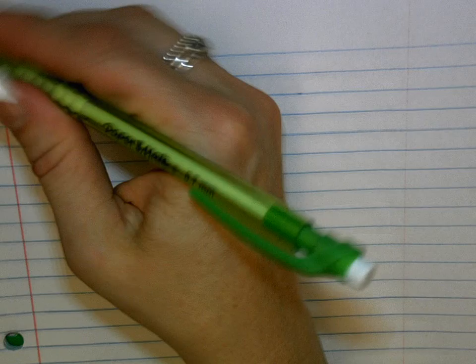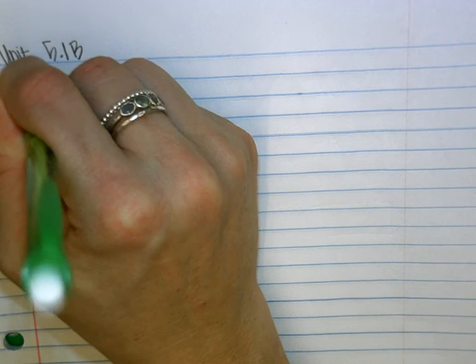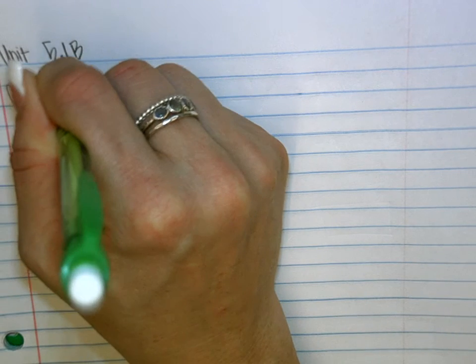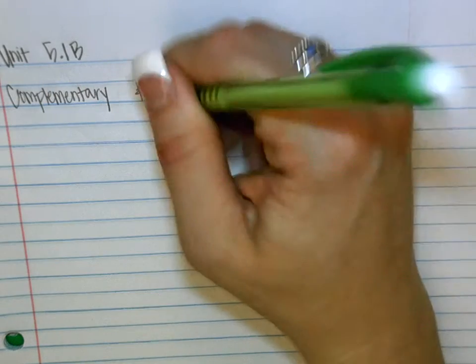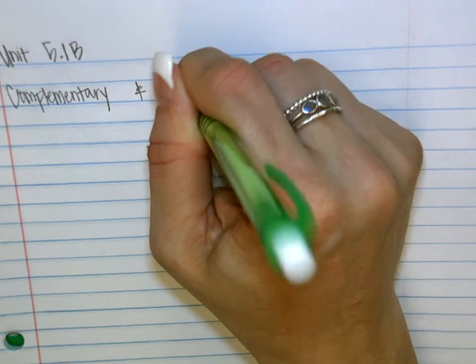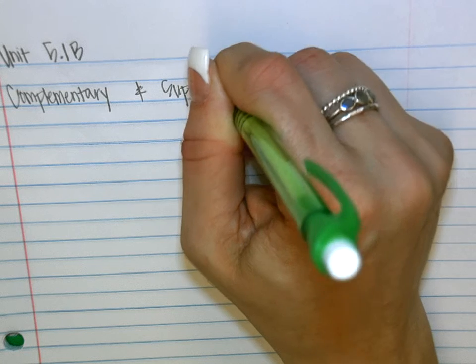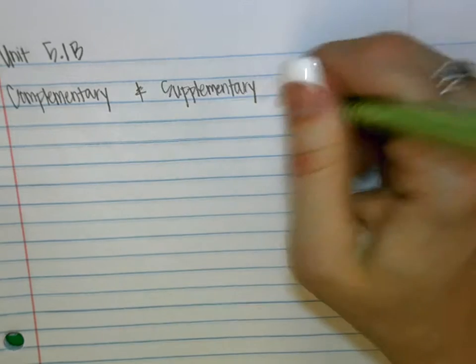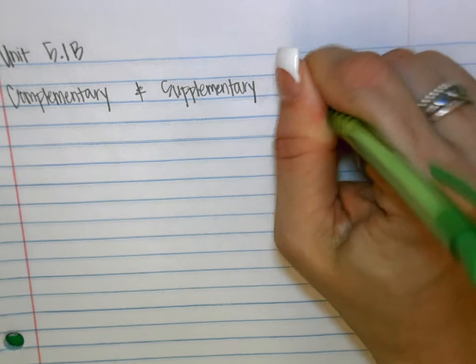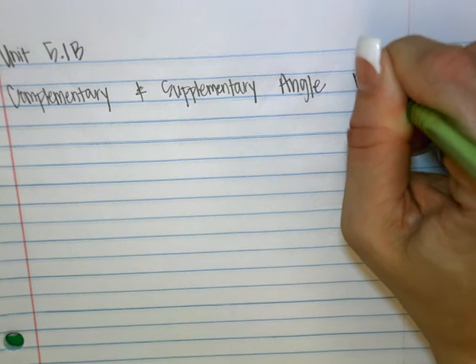Okay, second set, 5.1b, what this is going to be is complementary and supplementary angle relationships.